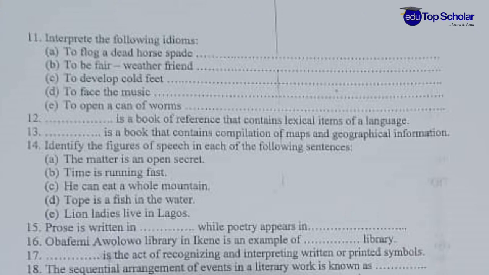Number 16, Obafemi Awolowo Library in Ikenne is an example of dash library. So what type of library is Obafemi Awolowo Library? Now, a library organized by one person is actually a private library. So Obafemi Awolowo Library in Ikenne is an example of a private library.